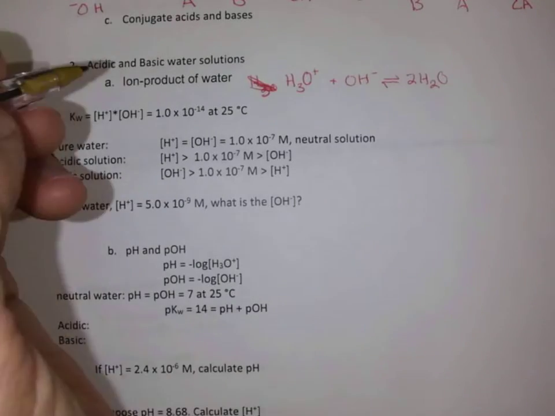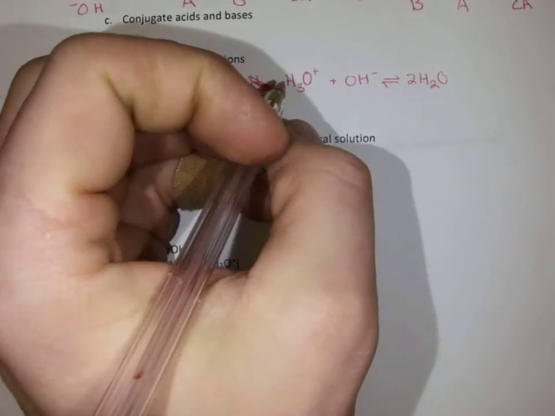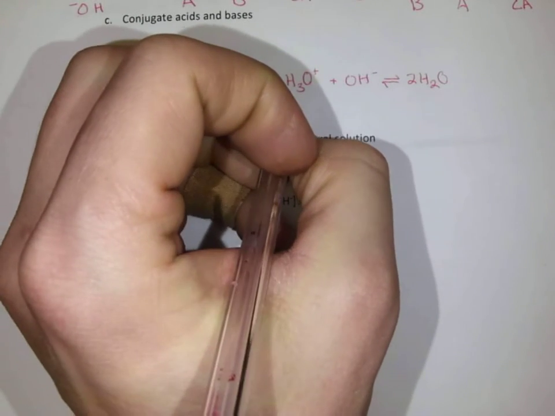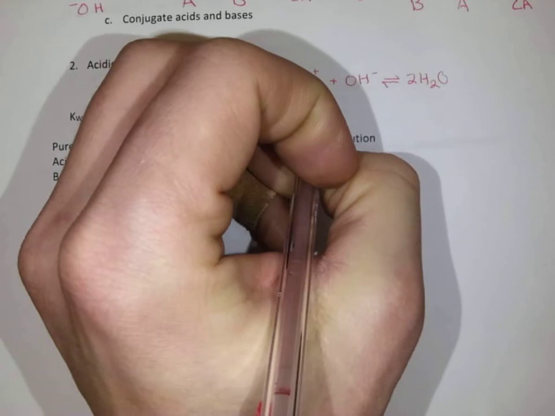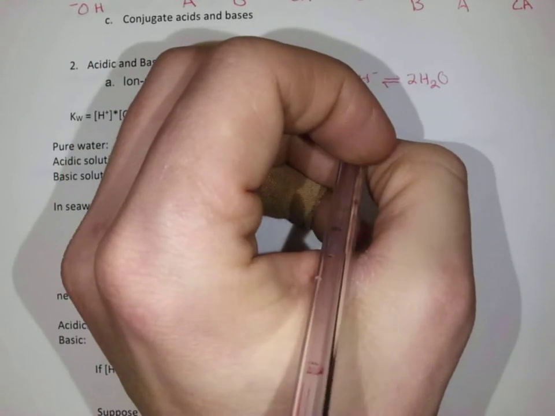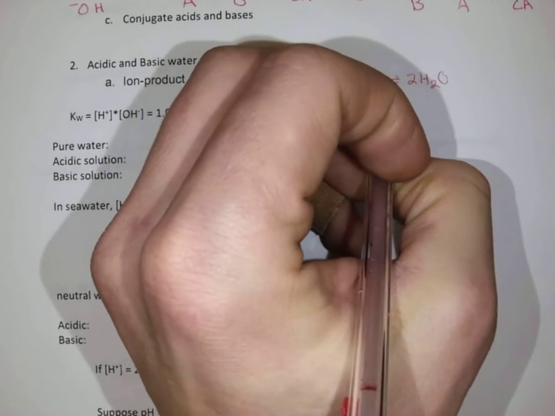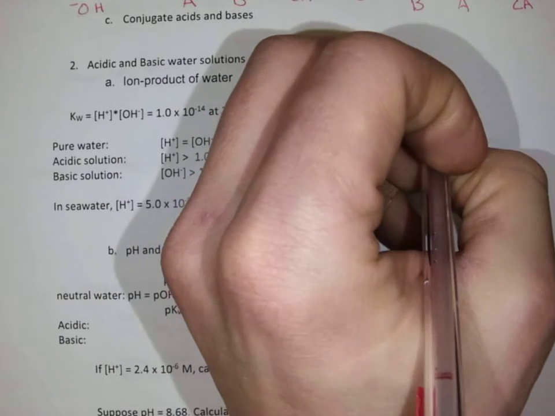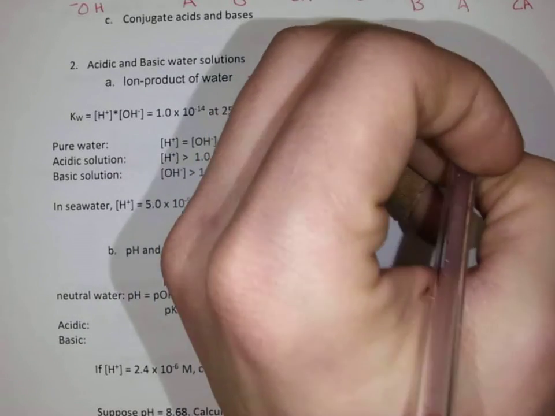We could alternatively write it the opposite way, which is our more common way. So 2H2O in equilibrium, it can split up essentially. We can form H3O plus and OH minus.